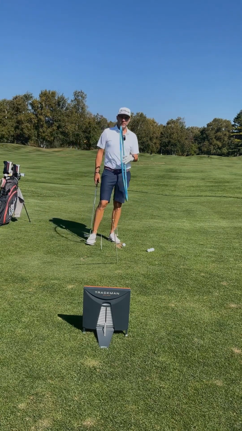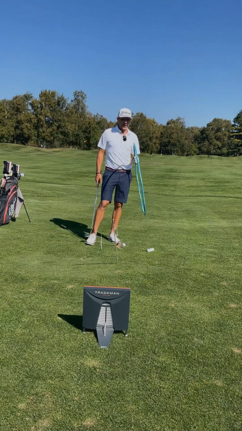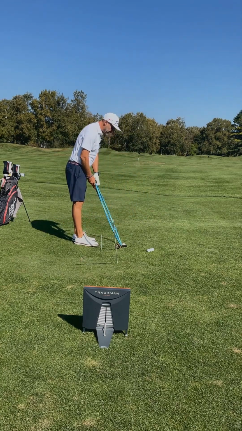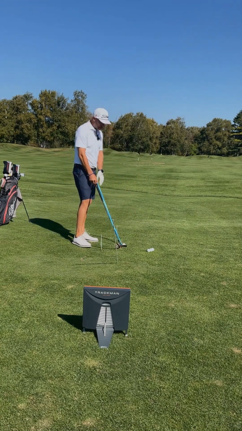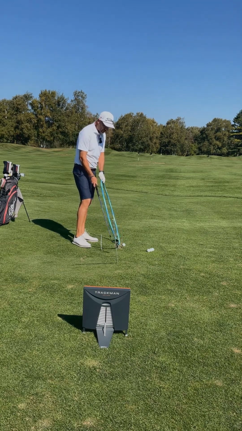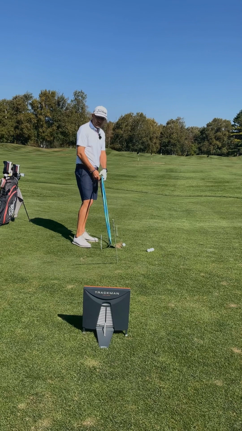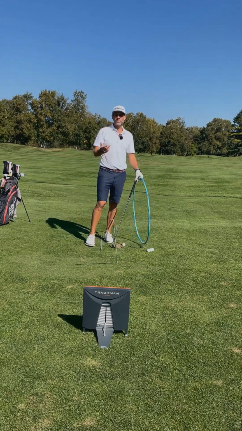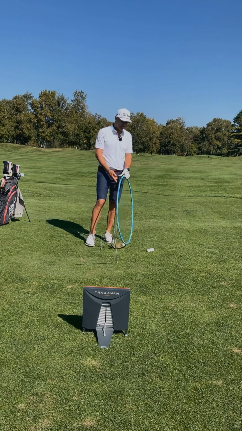Okay, so now I have this hula hoop. In a normal shot, if I take my setup like so, the hula hoop essentially represents the swing path that the club is going to take. If this club sits flat on the bottom, the club is essentially going to go up that hula hoop and down that hula hoop. That's what we would call a zeroed out swing path, or a very neutral swing path.